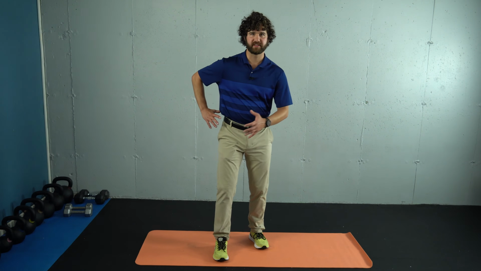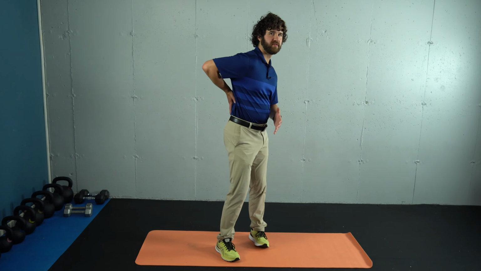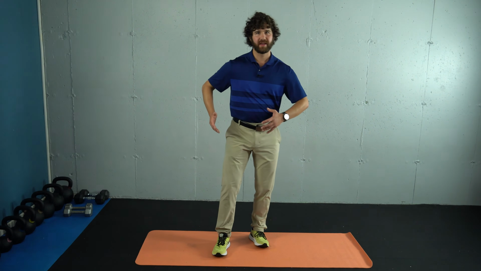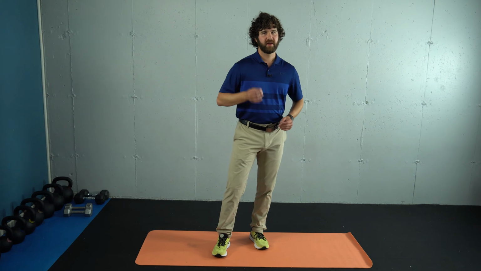So when they're doing those activities that push back on that oblique axis, they're involving a little bit too much of this area here, and that reinforces that twist to the left rather than correcting it.